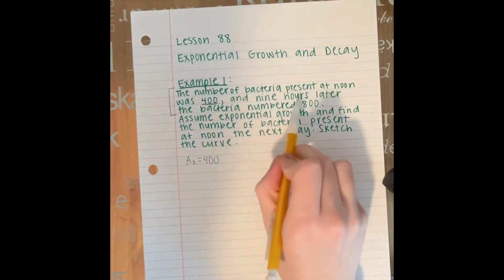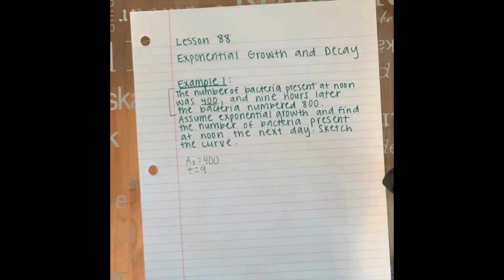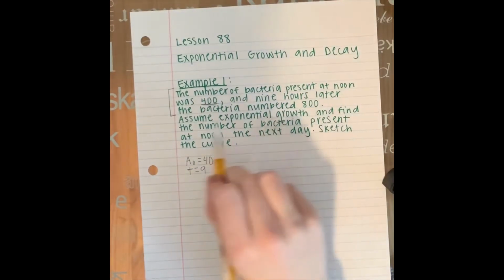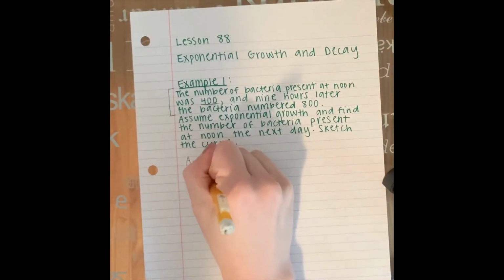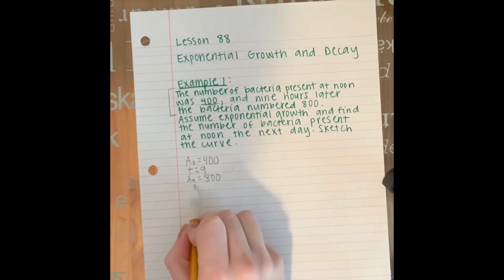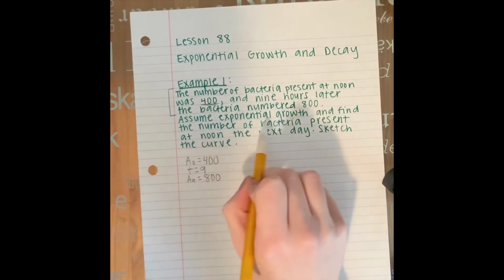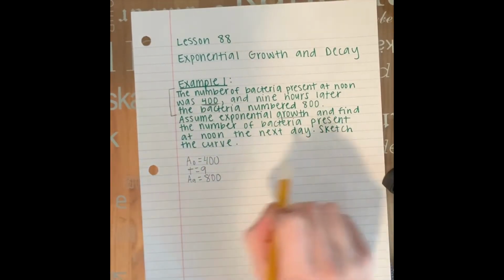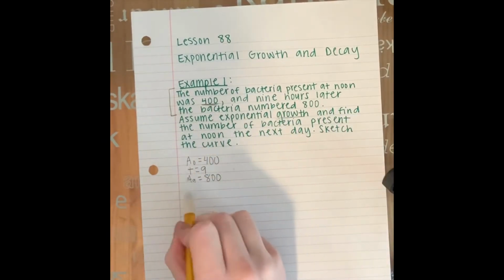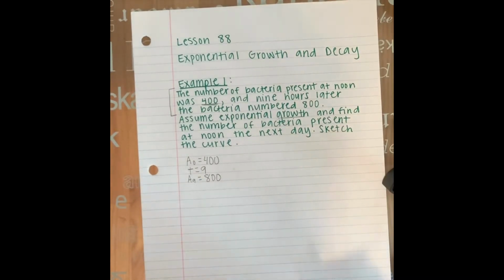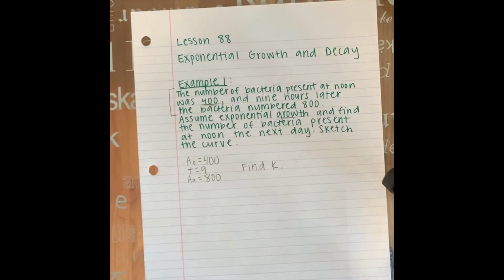Then 9 hours later, that's going to be your time. We're assuming the time elapsed is 9 hours. Then it says after the 9 hours, the bacteria numbered 800. So A sub 9 equals 800. So the amount after 9 hours is 800. Okay, so then it says assume exponential growth. So we know K is going to be positive, and find the number of bacteria present at noon the next day. We can't do this yet because we don't know what our constant is yet. So first we need to find K before we can move on to the rest of the problem.